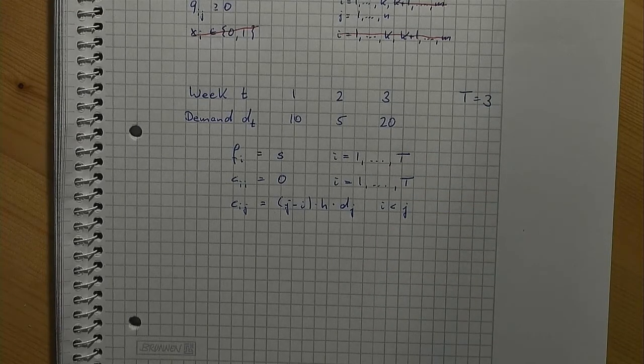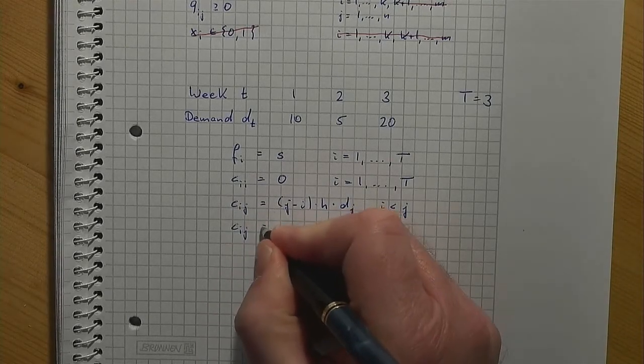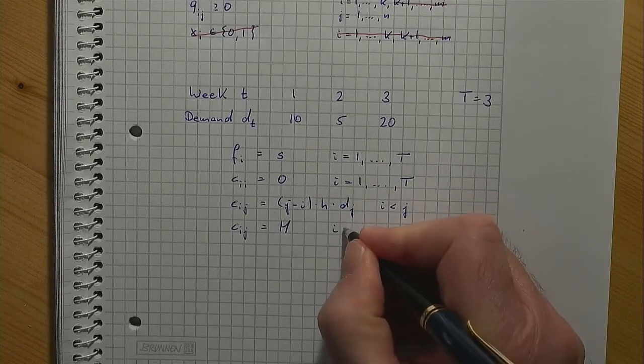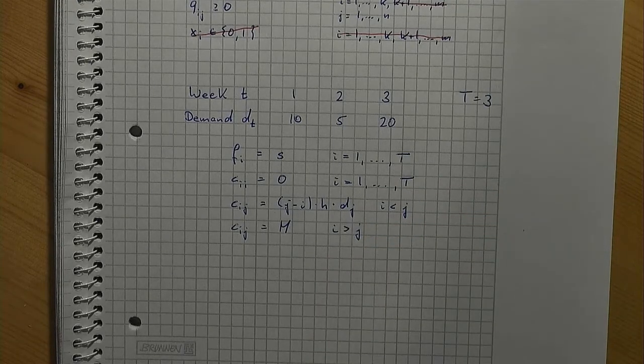But watch out! What is the value of c_ij if j is smaller than i? Recall that in the simple lot sizing problem, back orders and shortages are not allowed. That means that an order in a period cannot meet demand in a previous period. To take this into account, we can use a modeling trick that we have already seen in the context of soft constraints in a previous video. Since we want to minimize cost, we can define c_ij equal to M, where M is a big number. If a feasible solution of the lot sizing problem exists, it won't be optimal to meet demand late.